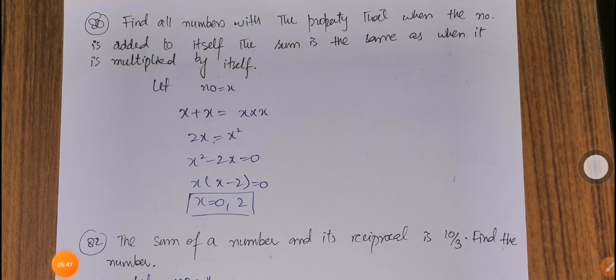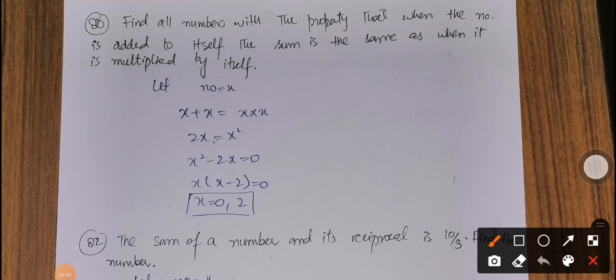Next, we have some word problems related to quadratic equations. So we have question number 80. Find all numbers with the property that when the number is added to itself, the sum is the same as when it is multiplied by itself. So let's suppose the number is x, and when the number is added to itself, that is x plus x, it is equal to when it is multiplied by itself, so we have x into x. So x plus x is 2x, x into x is x square. So x square minus 2x is equal to 0.